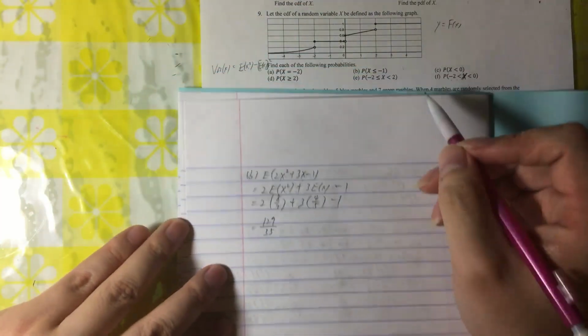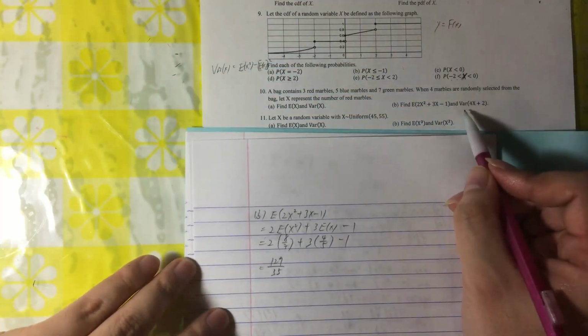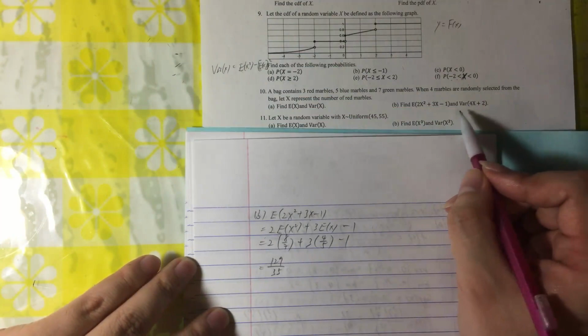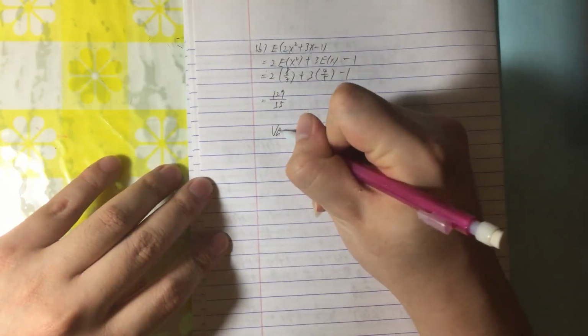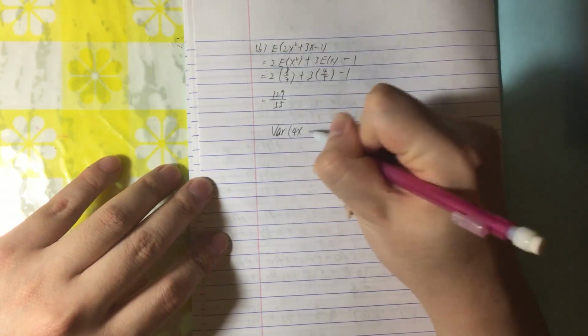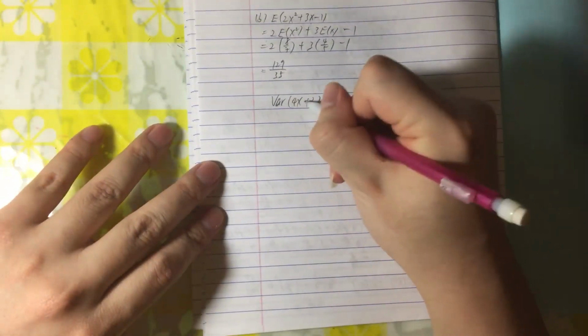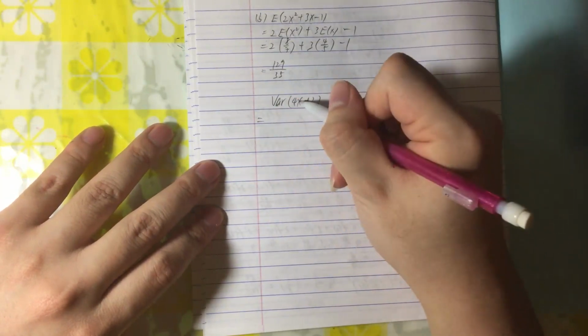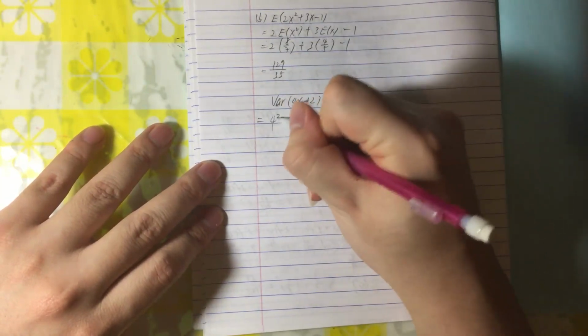Next, find the variance of 4X plus 2. I pull out the coefficient of X and square this number.